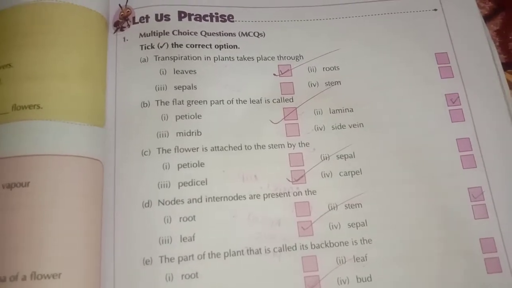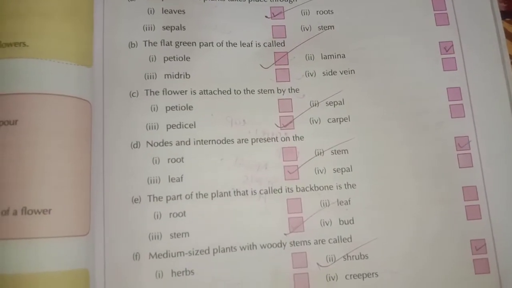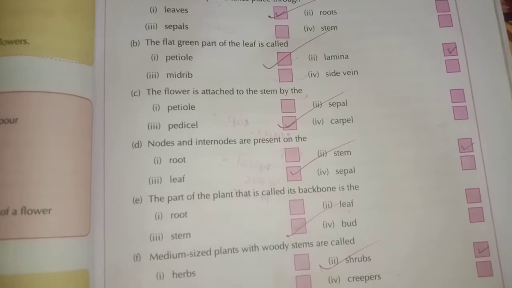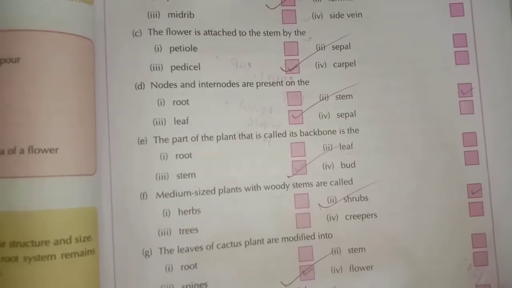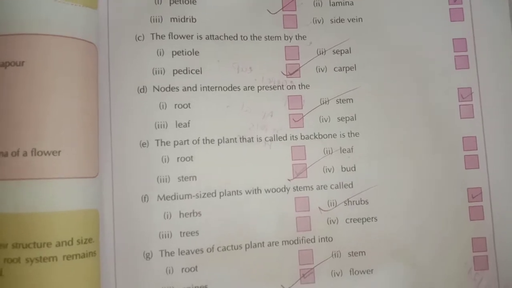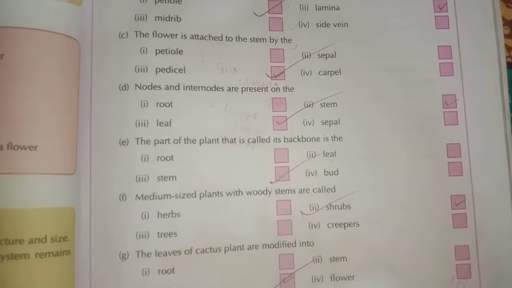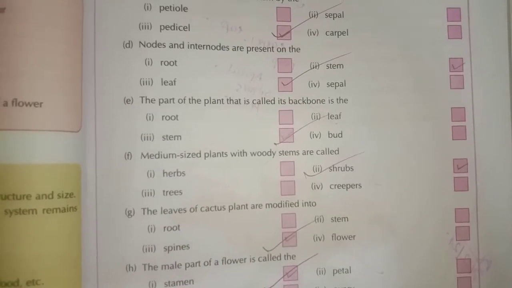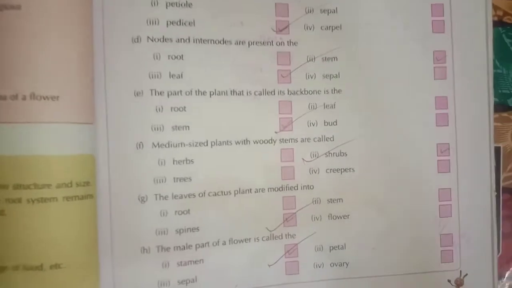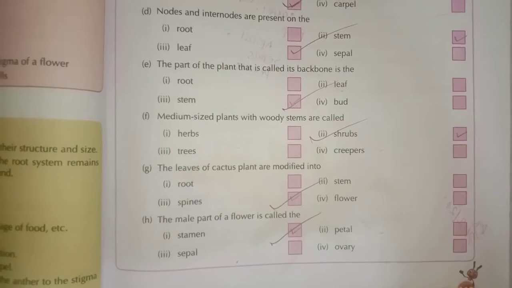First MCQ: tick the correct options. Transpiration in plants takes place through leaves. The flat green part of the leaf is called lamina. The flower is attached to the stem by a pedicel. Nodes and internodes are present on the stem. The part of the plant that is called its backbone is the stem. Medium-sized plants with woody stems are called shrubs. The leaves of cactus plant are modified into spines. The male part of a flower is called the stamen.